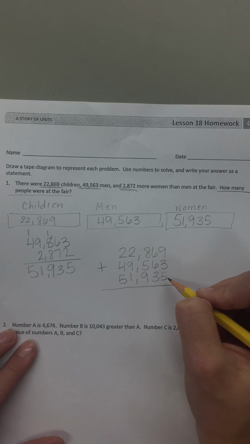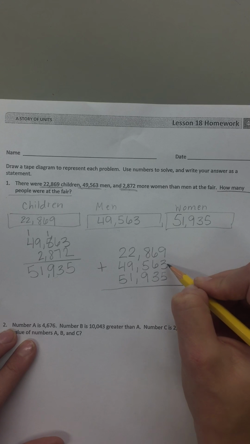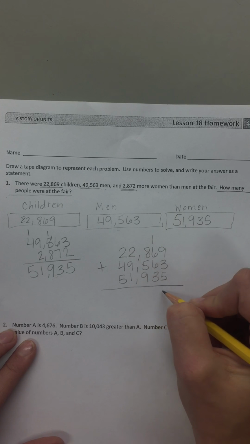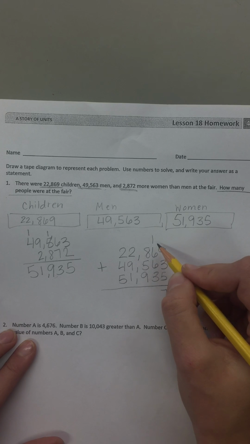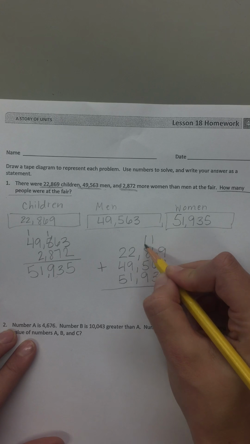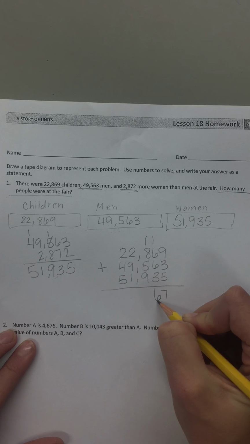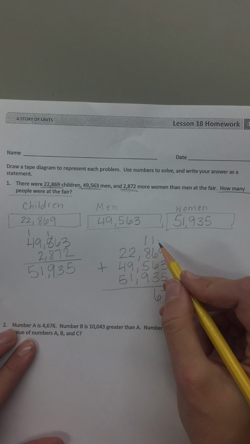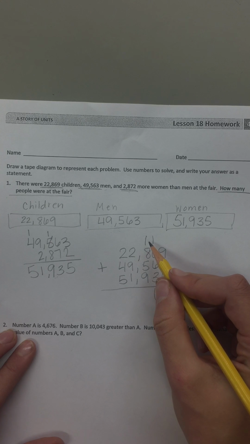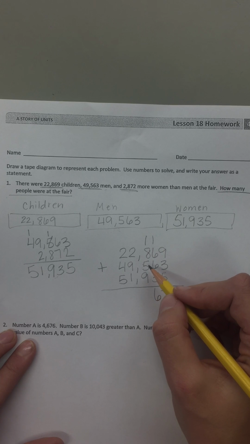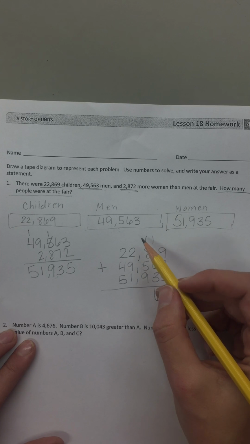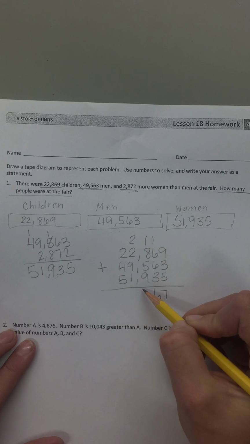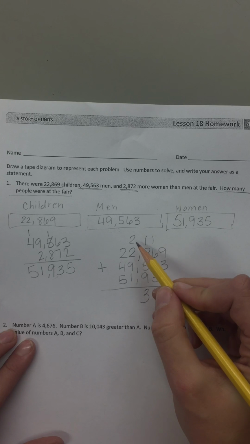And then I'm going to go through this. All right, I'm going to add up my tens. I'm going to add up my hundreds. I'm going to add up my thousands.